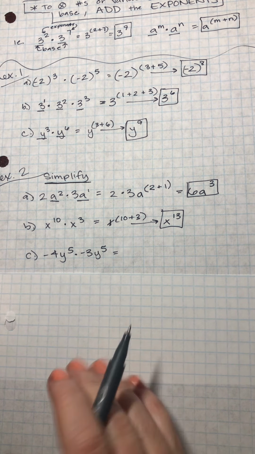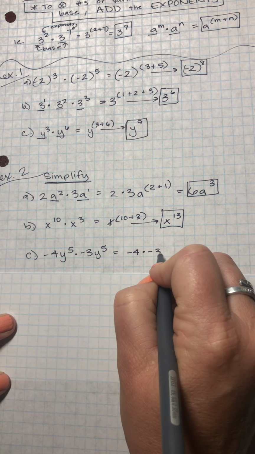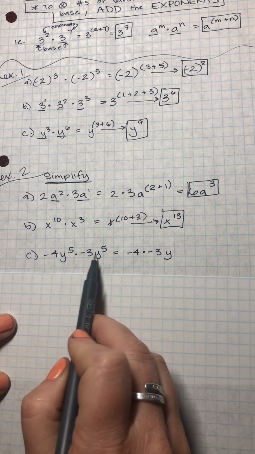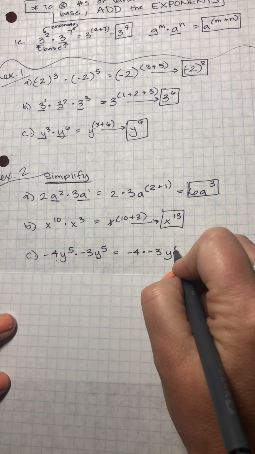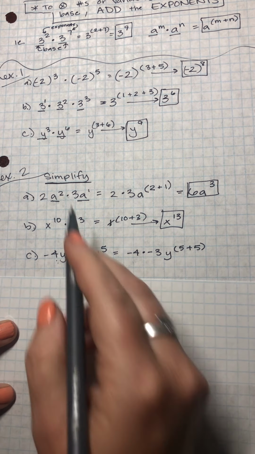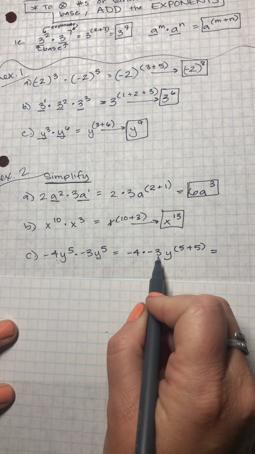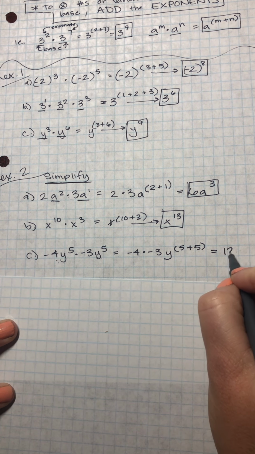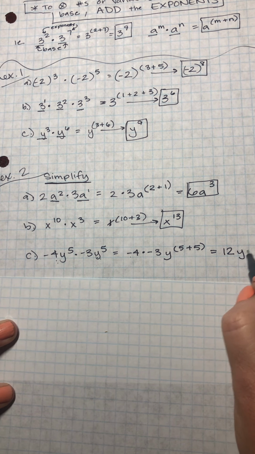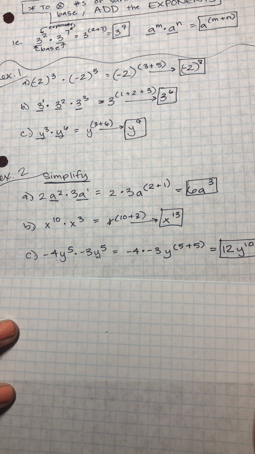One more like our first. So here we have a negative 4 times a negative 3. And then we have y's. Okay, our bases are the same, so we can add the powers, 5 plus 5. When I simplify, when I multiply this out, negative 4 times negative 3, a negative times a negative is a positive, so I get just 12. And then for my base and powers, I get y to the 10th power. So my final answer is 12y to the 10th.